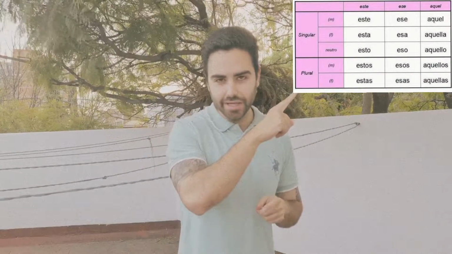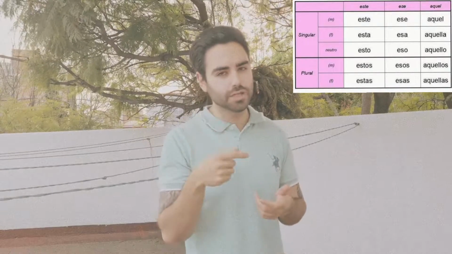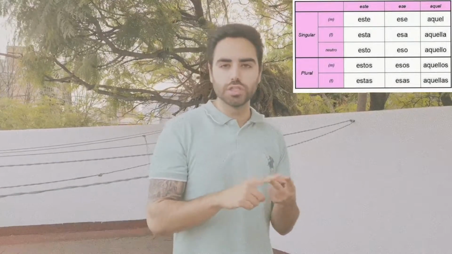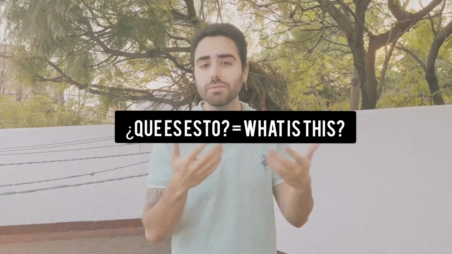Now, taking a look back at the image here again, guys, you might notice something interesting, and that is that we have three different kinds of pronouns. For example, with este, this, we have este, which is the masculine, esta, which is the feminine, and we also have esto, which is the indefinite. So when you do not know the gender of the object that you're speaking about, you're going to use esto. For instance, imagine that you grab a strange object and you're unsure what it is. So you would ask somebody, ¿Qué es esto? What is this? And you're using esto because you don't even know what the object is, so you don't know if it's feminine or masculine.